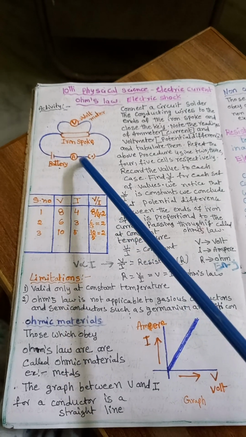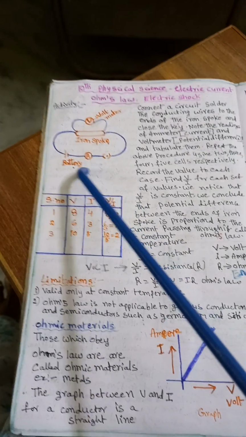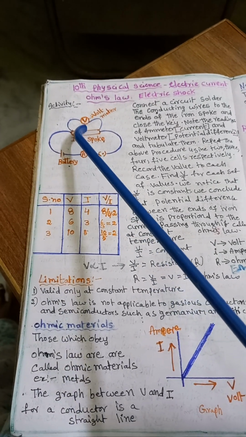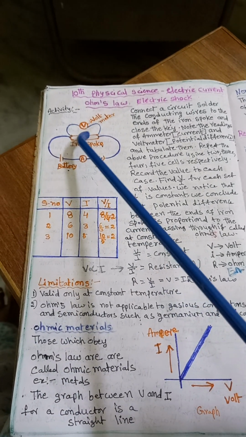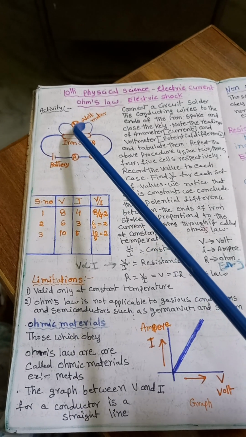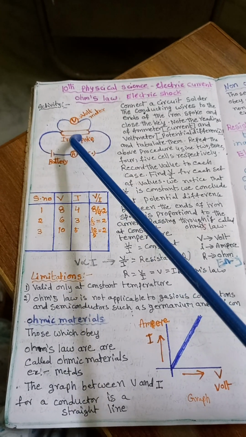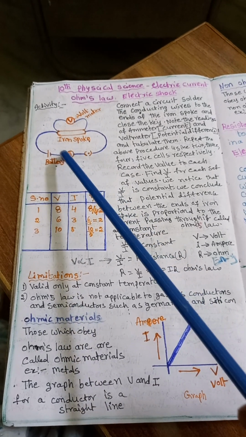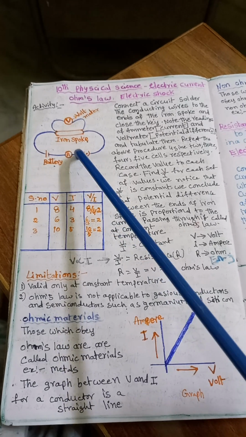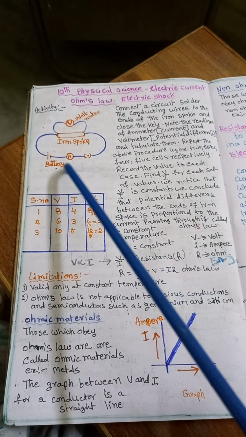Ammeter is also attached to this wire. So V means voltmeter. This voltmeter measures the potential difference created in the circuit, and the ammeter is used here to measure the current passing through this wire.